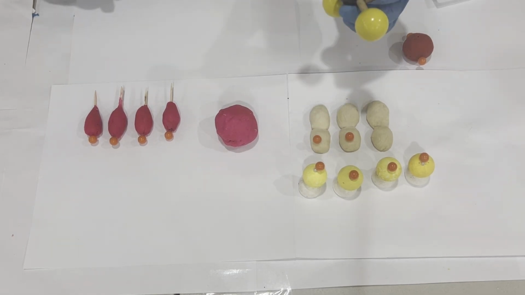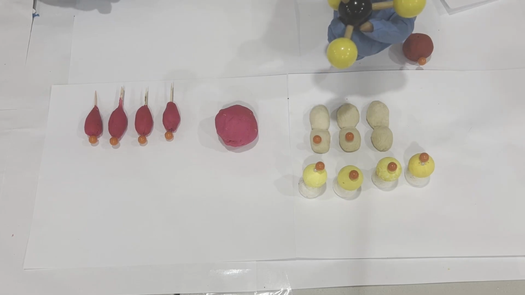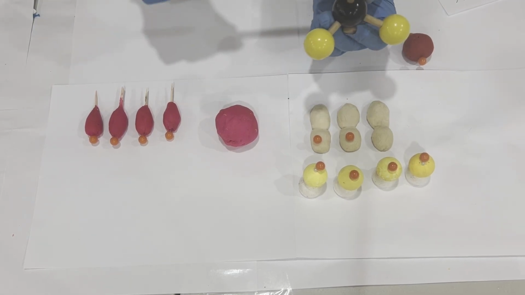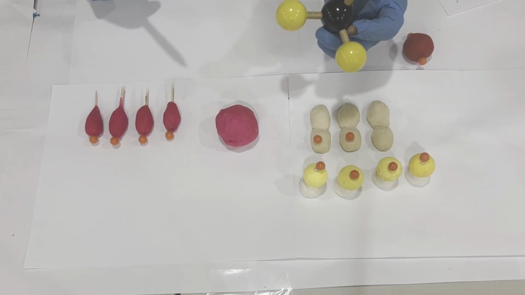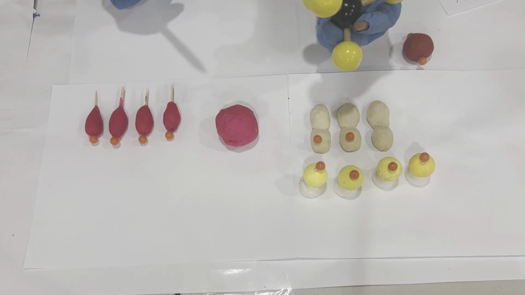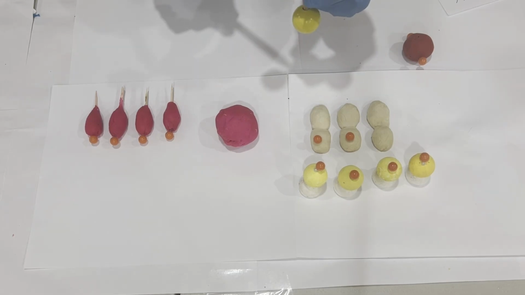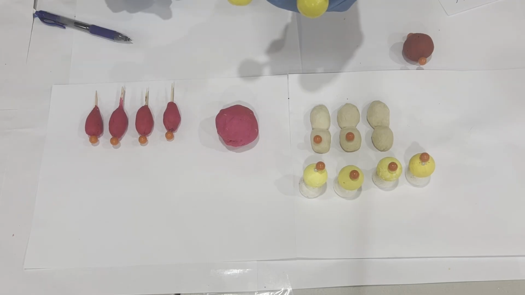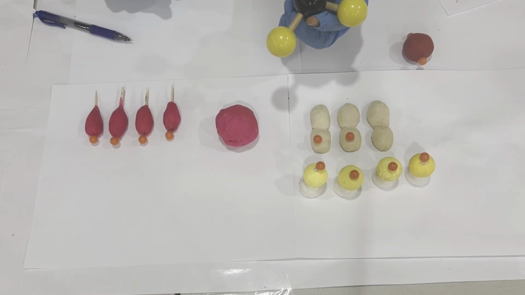But empirical evidence shows that carbon is bonded to 4 hydrogen atoms in this methane molecule, and the arrangement of the bonds around the carbon atom is tetrahedral, with each having a bond angle of 109.5 degrees with respect to each other. And the geometry of the molecule is that of a tetrahedron.